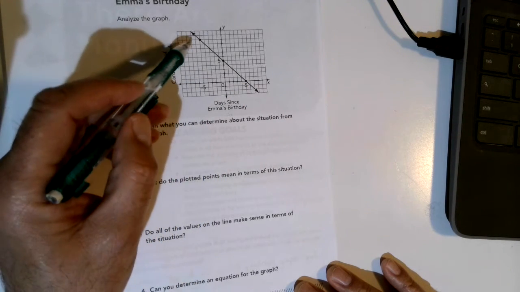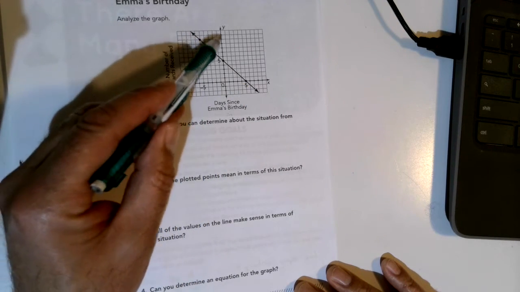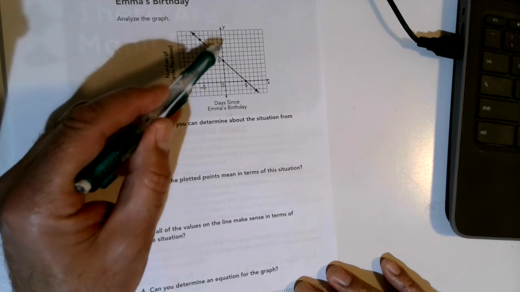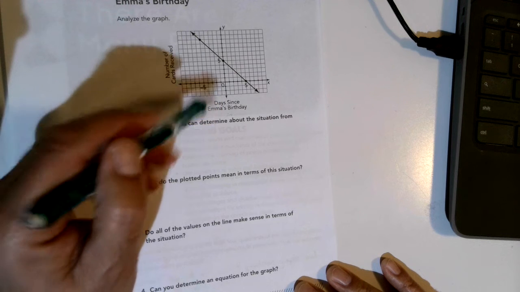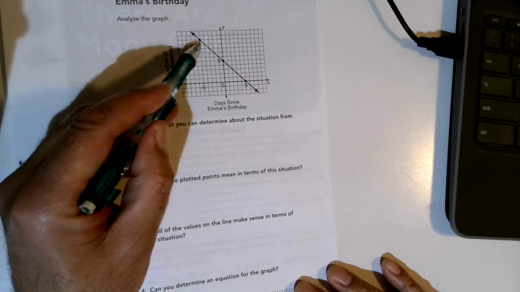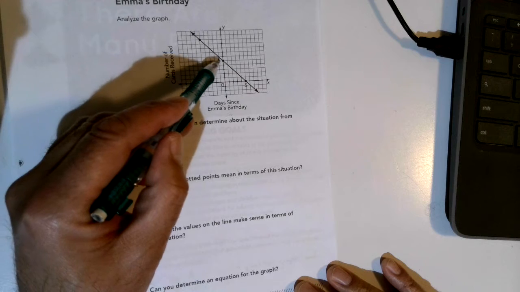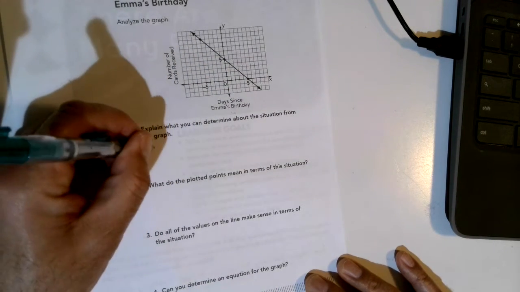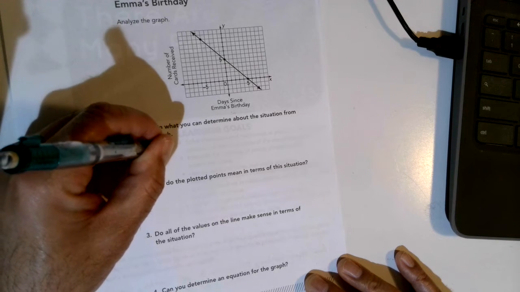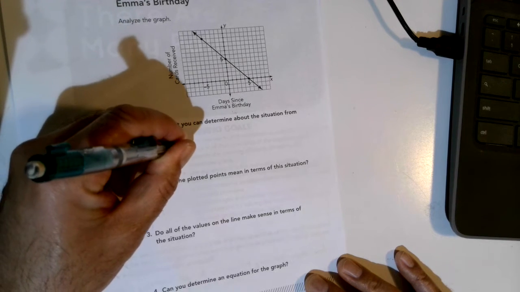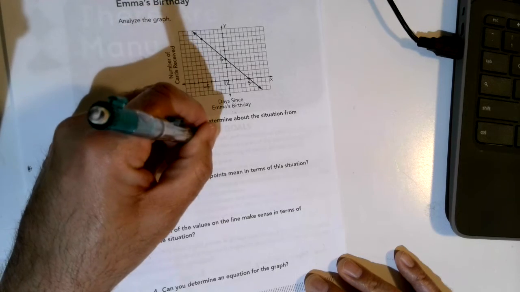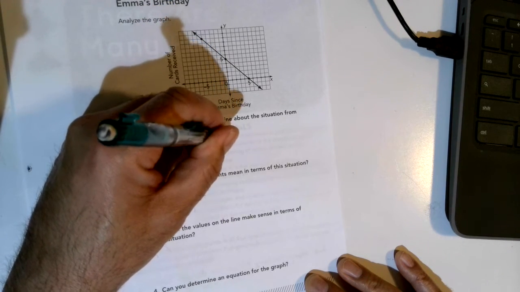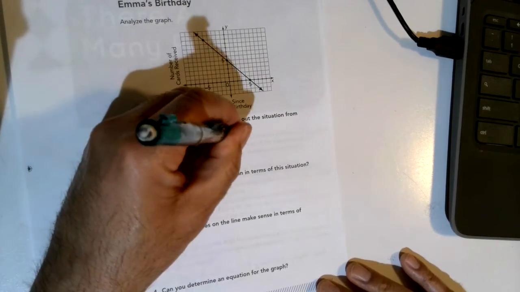And then number of cards received, looks like we're going all the way up here, staying in that kind of positive range with our 2 points. Okay. And as her birthday approaches, she's getting more and more cards. As it gets further away, she's getting less and less cards. So this is the number of cards she received.